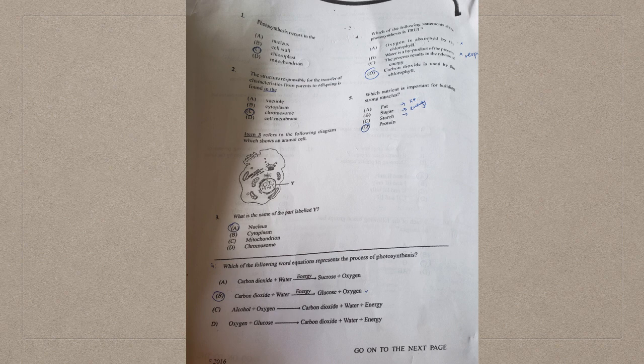But again, remember that the option can be D. It can be A. It can be C. It doesn't matter. All you have to do is make sure you know what the equation for photosynthesis is. The reverse of that equation would be what respiration is. So look at D. Oxygen and glucose is used to give carbon dioxide, water, and release energy. That would be respiration, right? Good.